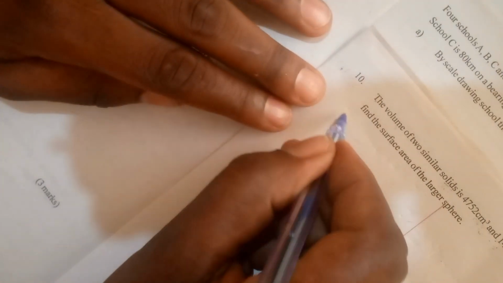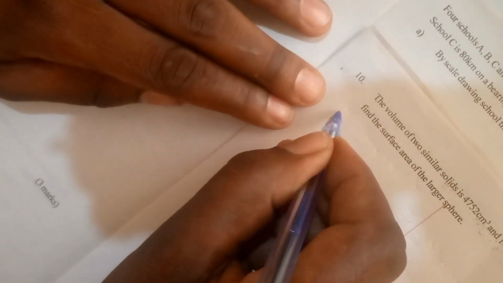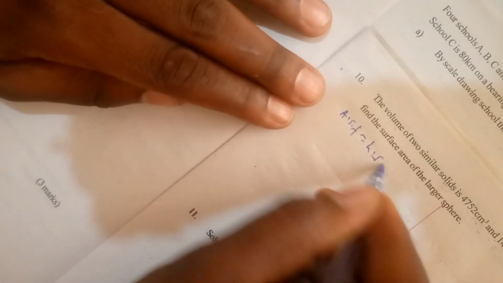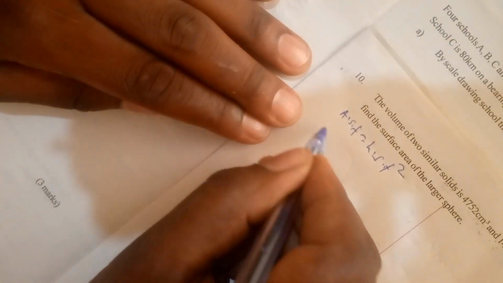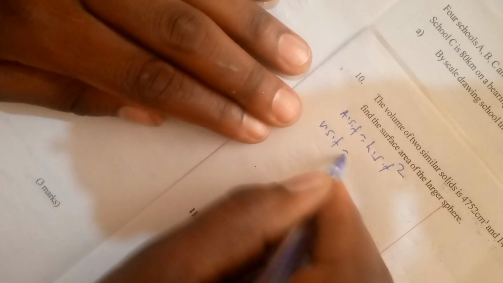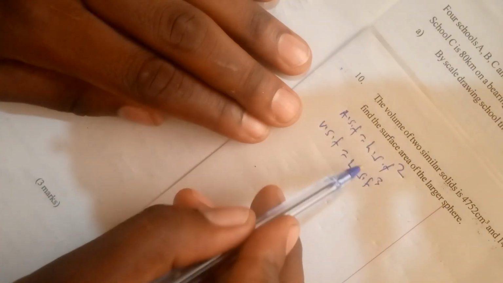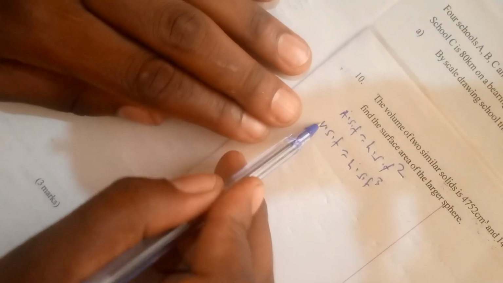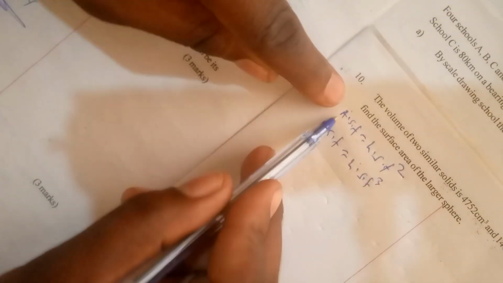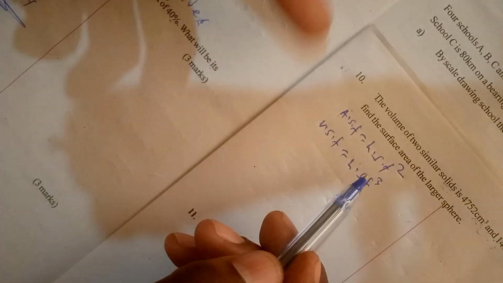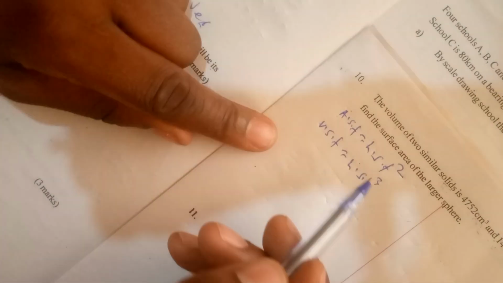We need to know that in this topic of similarities and enlargement, area scale factor is the same as linear scale factor square. Also, you need to know that volume scale factor is the same as linear scale factor cubed. So linear scale factor can relate to both area and volume, but there's no way volume can relate with area. You must go through linear first so that you can get what you want, either area scale factor or linear scale factor.